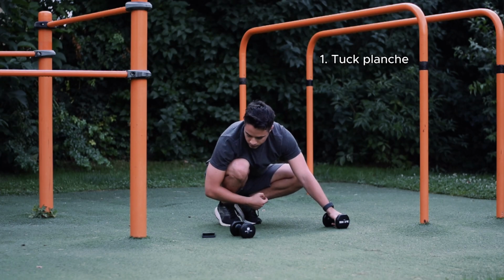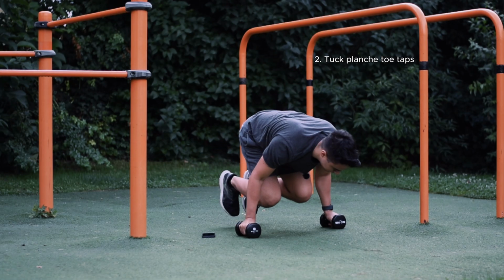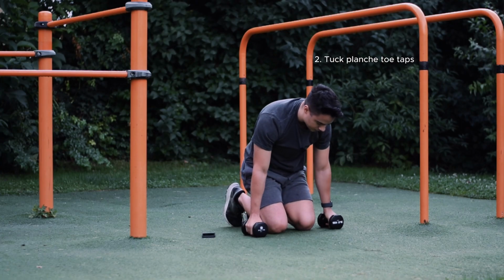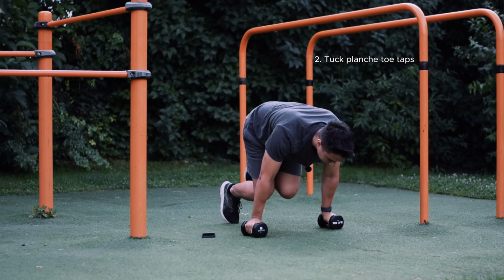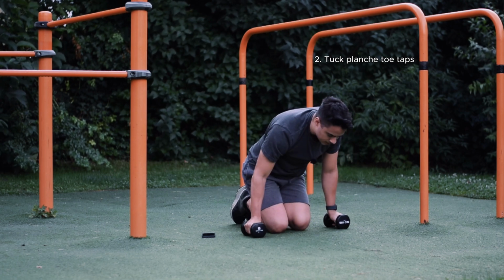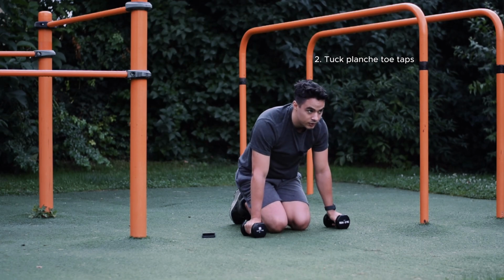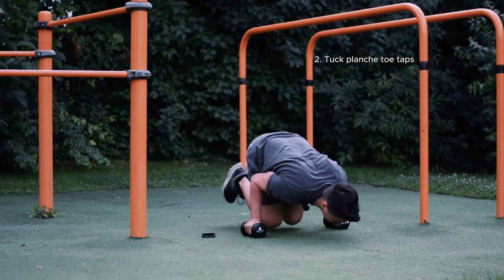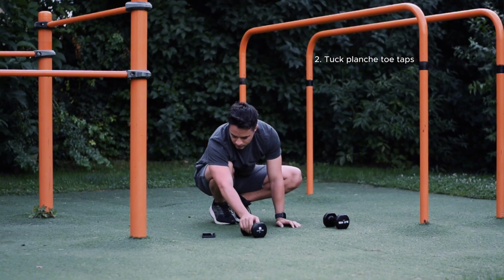Because the lower level would be the Tuck Planche toe taps. So it's about trying to do the Tuck Planche, but I help myself with my toes to do tap, tap. Yeah, I'm not sure I'm doing it right. Could be that I'm heavily wrong. Yeah, I don't, no. Good, no, that's not what we should do. Okay, let's go down.